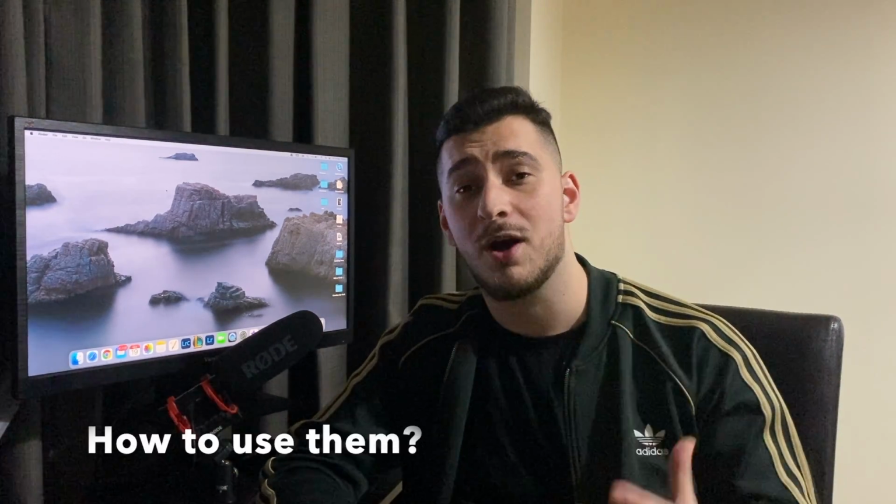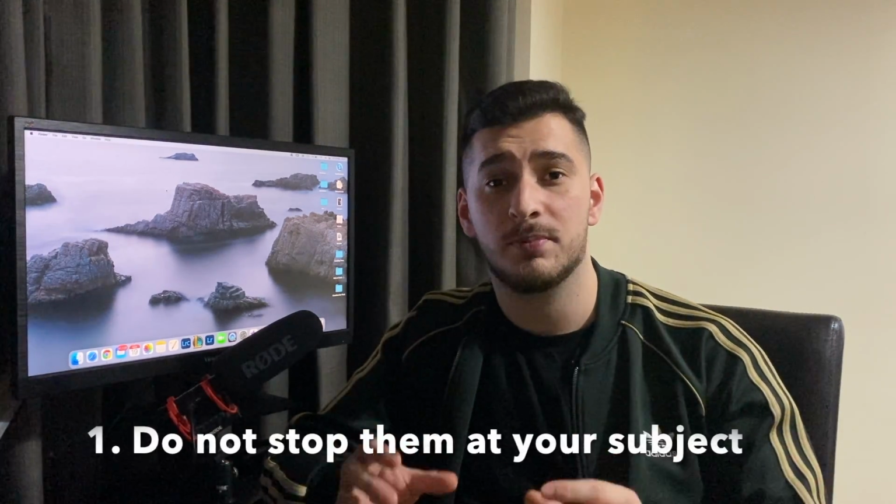But the problem with leading lines is not really how to find them, because they're virtually everywhere, it's more about how to use them. So the first tip here would be to not stop the leading line at your subject. As you've previously seen in the last example, the lines do not stop at me. They start from outside the frame, go behind my back, and then continue their way outside the frame, and this is really what makes them special and creates a better story in my picture. They are there to help you concentrate your viewer's attention. So as long as the lines are following your subject, you are using this technique correctly.